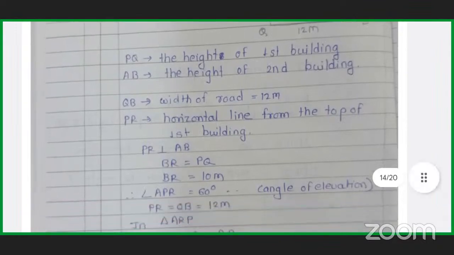Okay, so here we have discussed the whole question paper with proper answers.